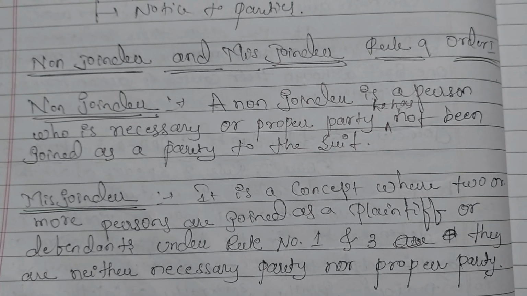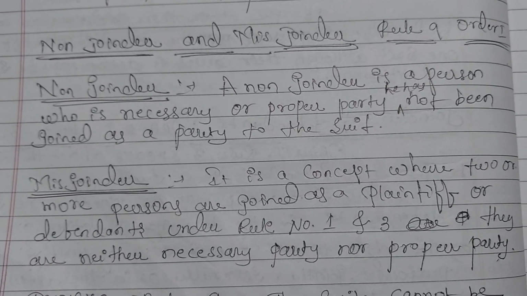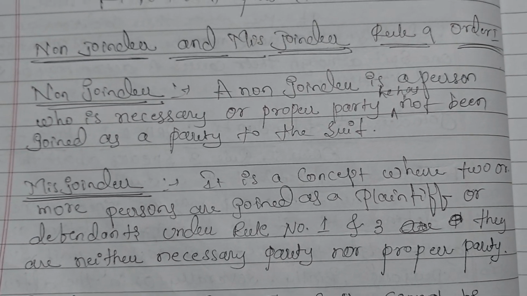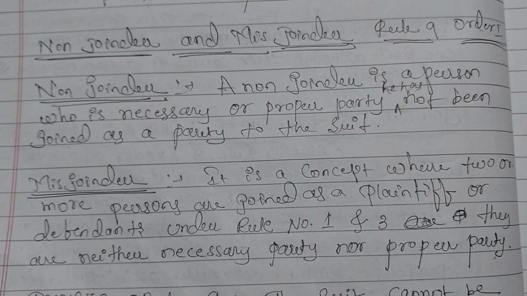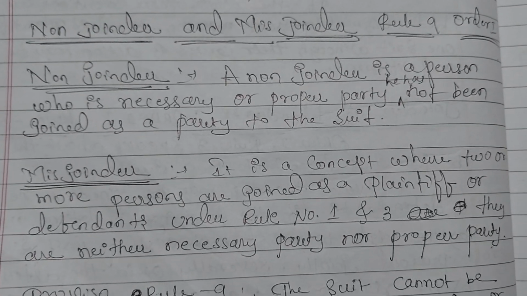Non-joinder and misjoinder, Rule 9, Order 1. Non-joinder: a person who is a necessary or proper party has not been joined as a party to the suit.